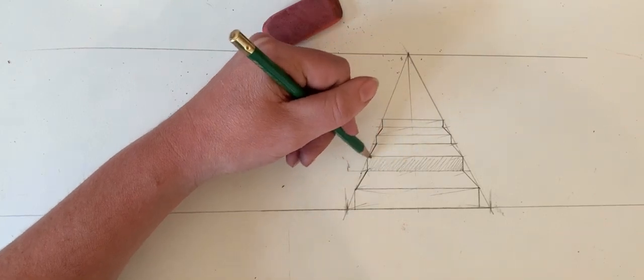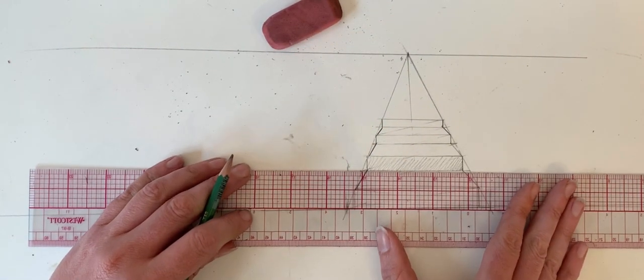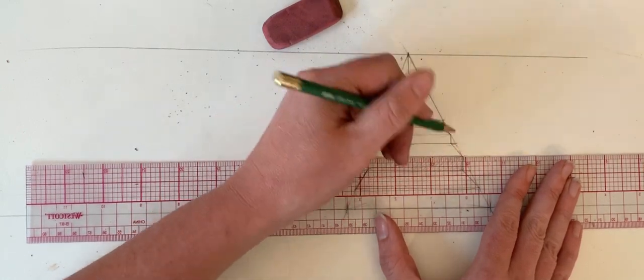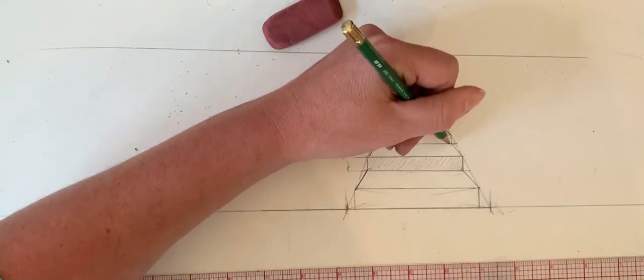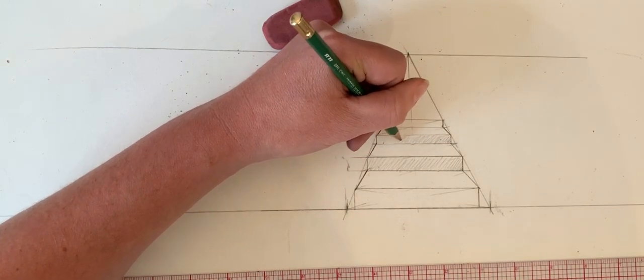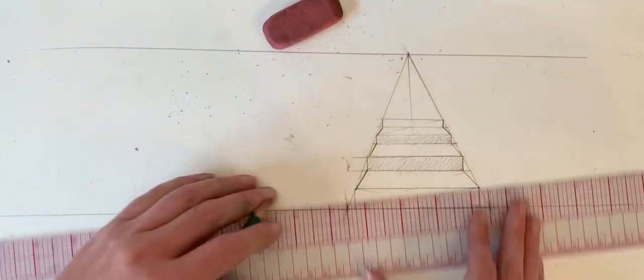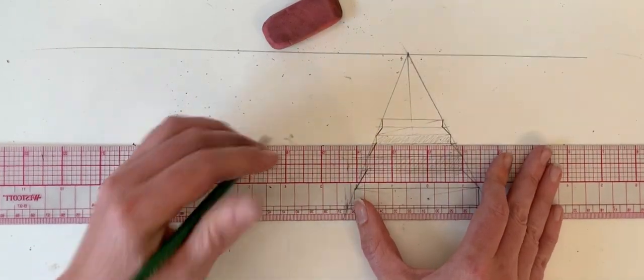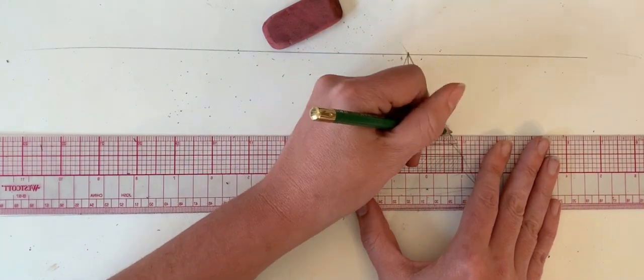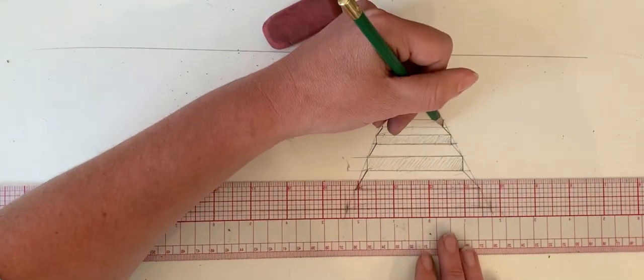Add a little bit of value. Emphasize my edges a little. And there.